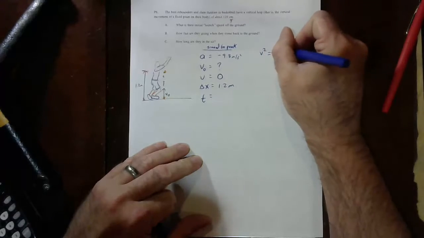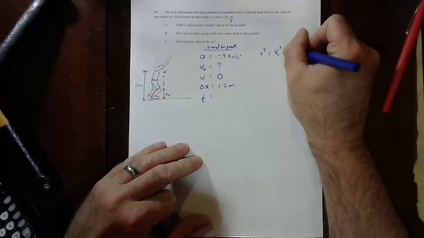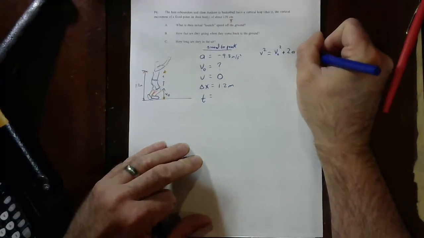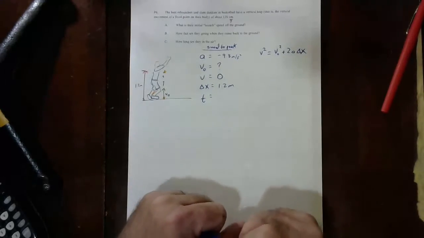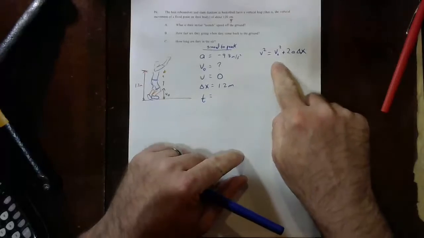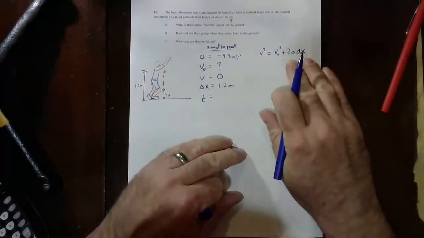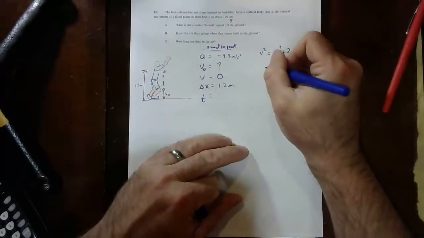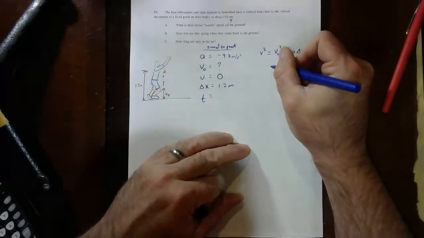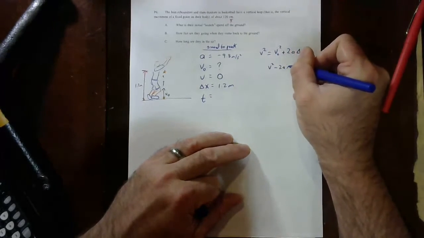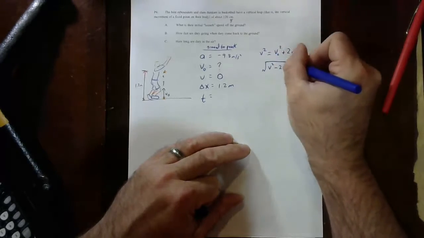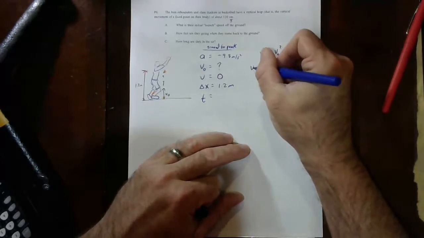V squared is V naught squared plus 2a delta x. And I can solve that pretty quickly here. We're trying to find V naught, so maybe I'll rearrange it to get V naught by itself. I'll subtract that 2a delta x and then take a square root. So I'll have V squared minus 2a delta x, square root of that. That will be V naught.